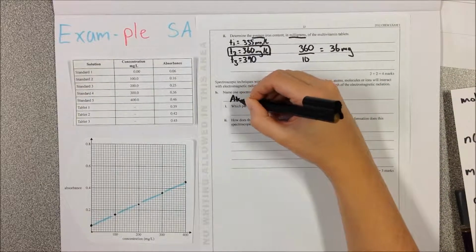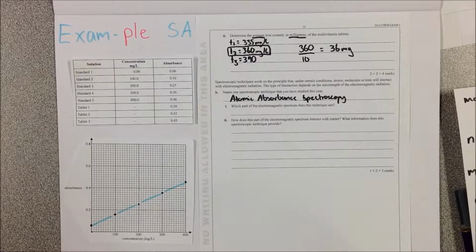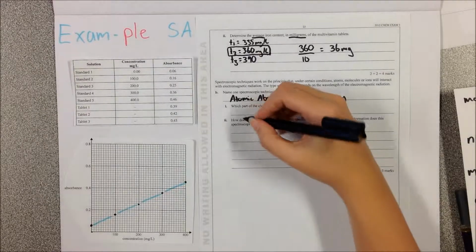So we'll put, now atomic absorbance spectroscopy, which part of the electromagnetic spectrum does this technique use? And atomic absorption spectroscopy uses visible light.